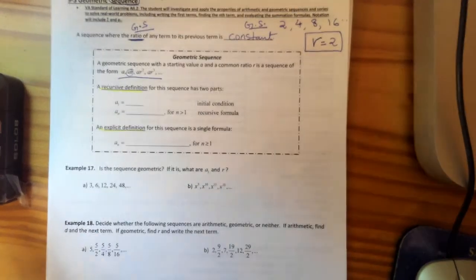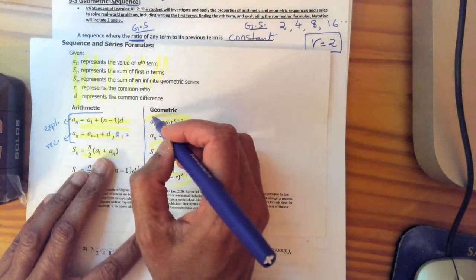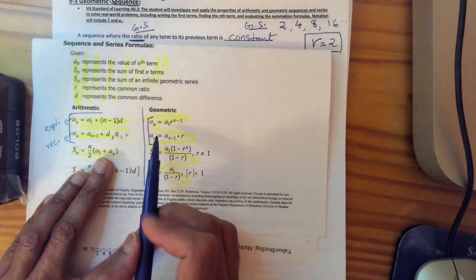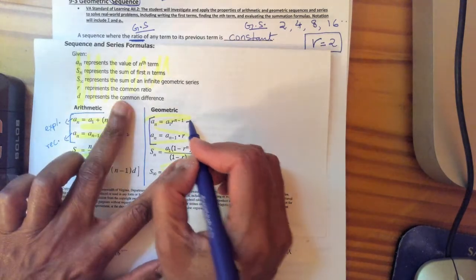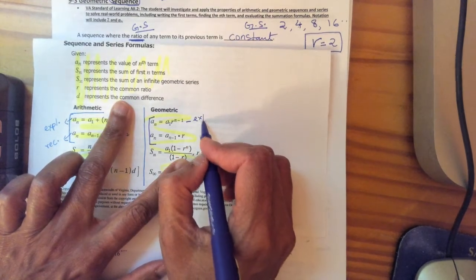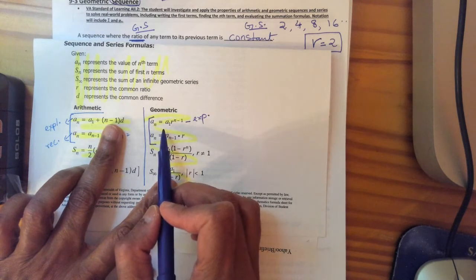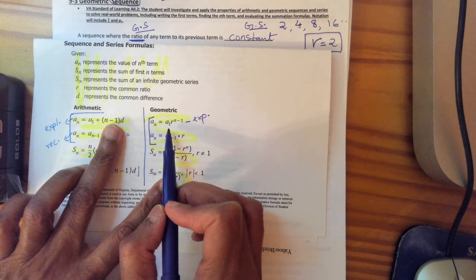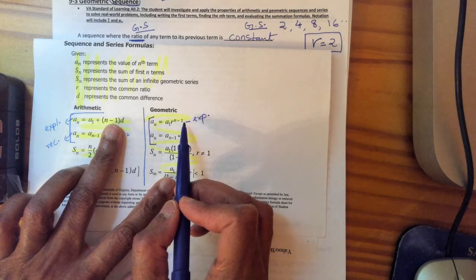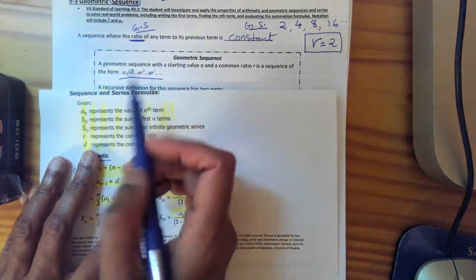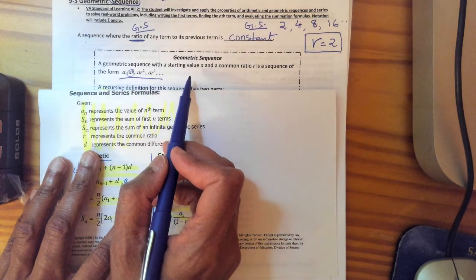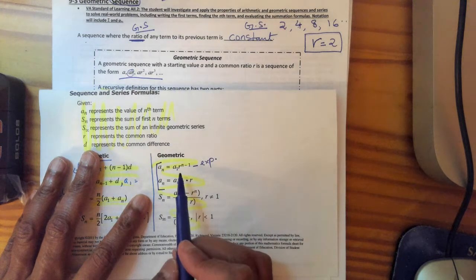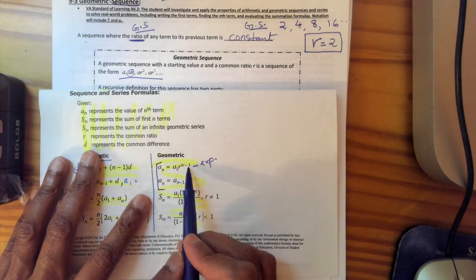If you look at your formula sheet, I'm going to introduce that now, and we're going to look at the geometric sequence. These are my two formulas. The first formula is basically my explicit, because there is no a_(n-1). This is the explicit formula because it's a1, the first term, multiplied by r to the n minus 1. Remember what I said? ar squared, ar cubed. Anytime I want to go to a particular nth term, it's ar raised to a particular power, and that power is nothing but n minus 1.